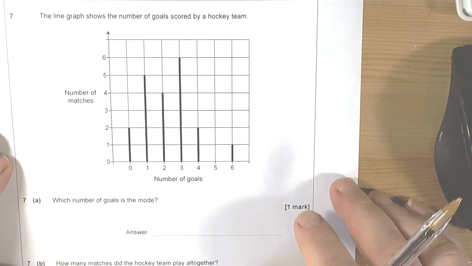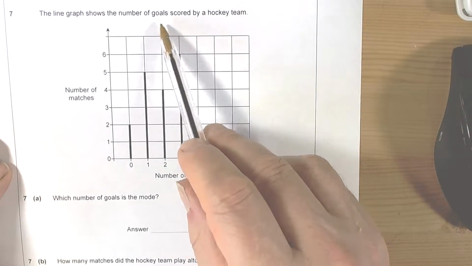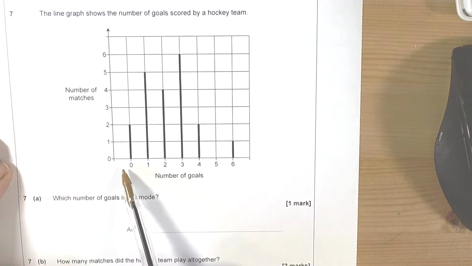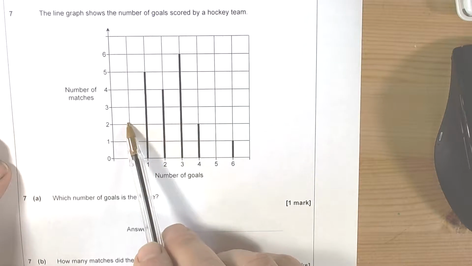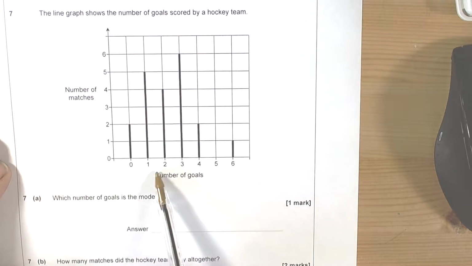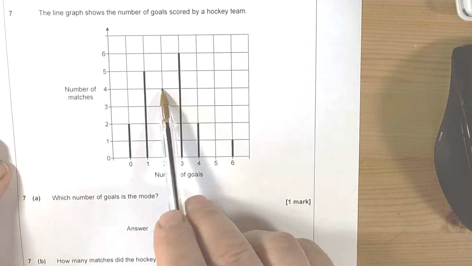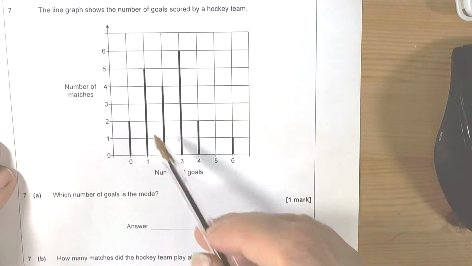Okay, so this question's giving you some information about goals scored by a hockey team, and it's a bar line graph. It's telling you that there were 2 matches with no goals, 5 matches with 1 goal, 2 goals were scored in 4 matches, and so on. So there are different ways of interpreting that information.